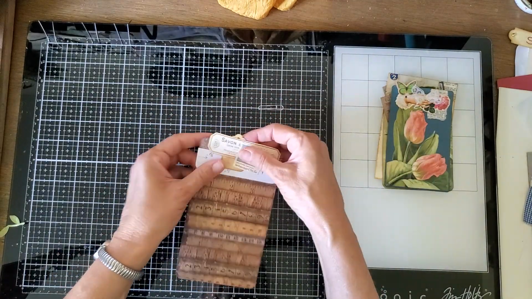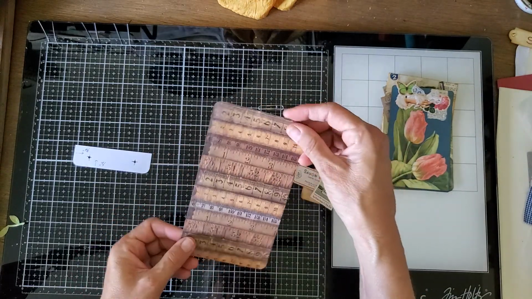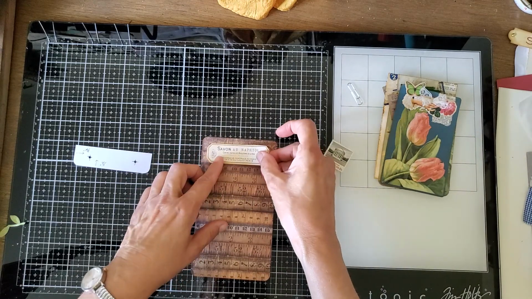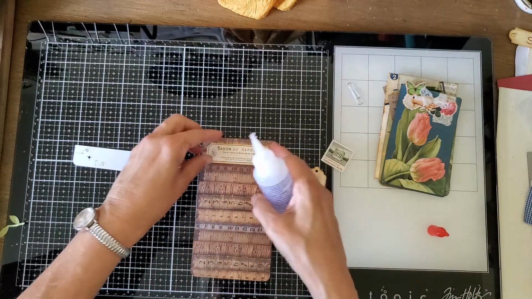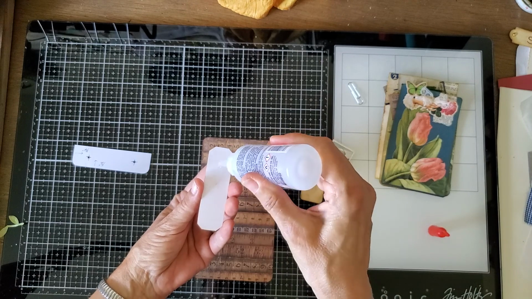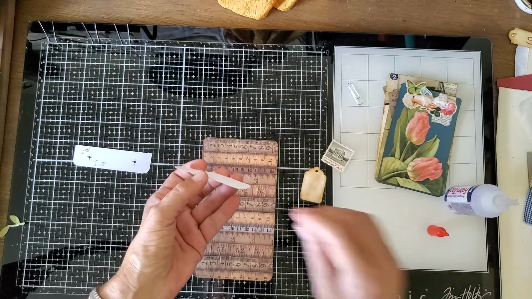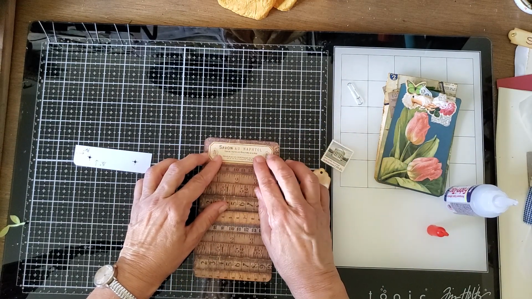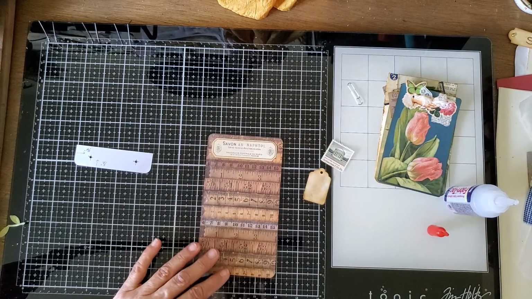All right, so here is just the basic tag. I've got this on the back. I'm just going to put this label down on the top and make it even on both sides, right? So far we're balanced.